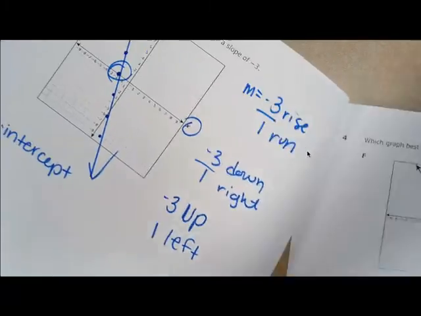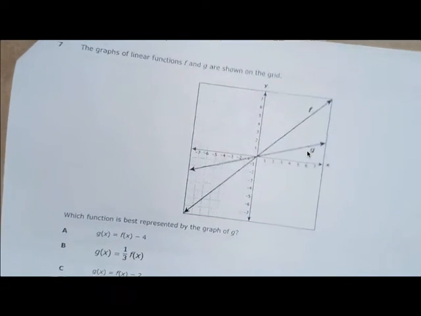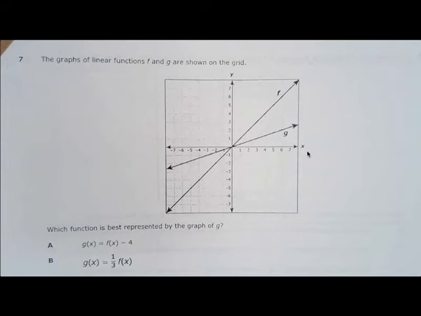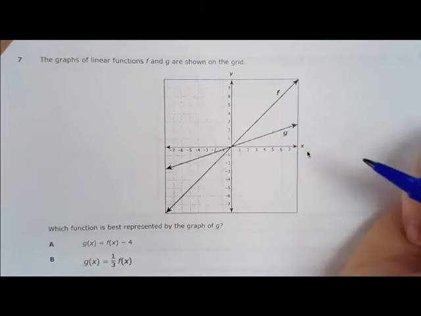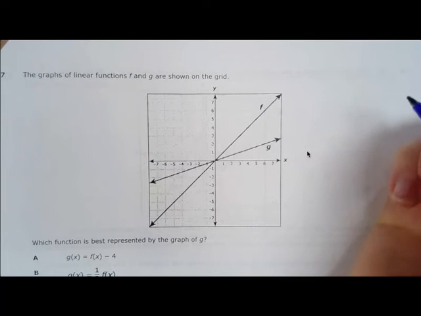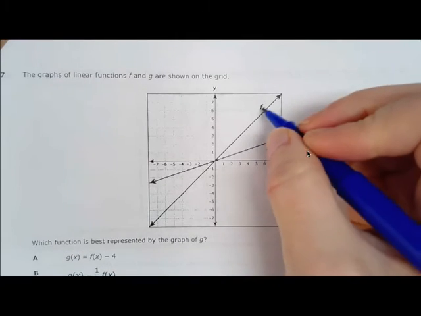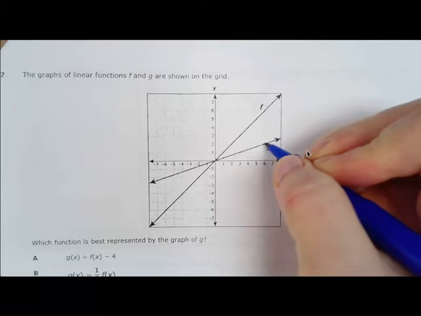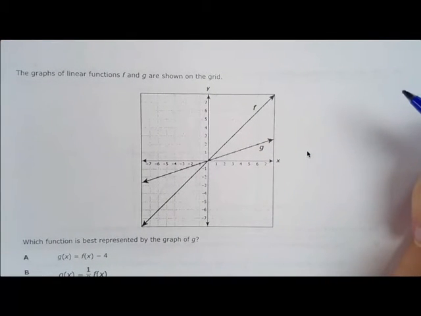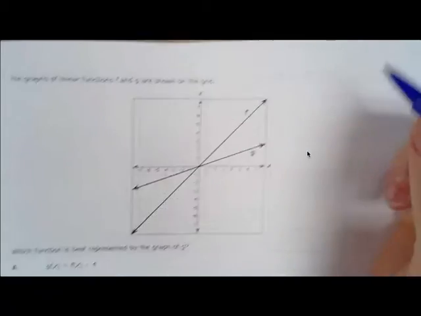All right, let's look at the transformation problems. The graphs of linear functions f and g are shown in the grid. Which function is best represented by the graph of g? So we are comparing them. How does the graph of f compare to the graph of g? When you compare them, you're looking specifically at slope and y-intercept.